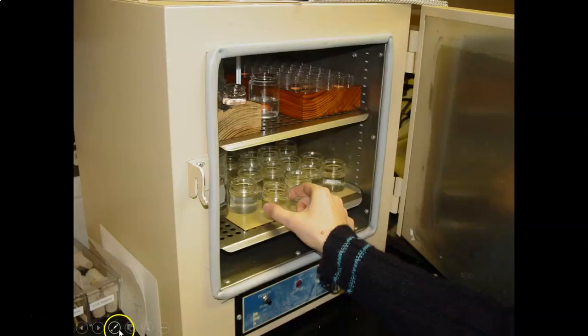Next, let's look at this picture. This picture contains the oven with a temperature of 55 to 60 degrees centigrade, xylene here in a liquid form, and paraffin here will replace the xylene.